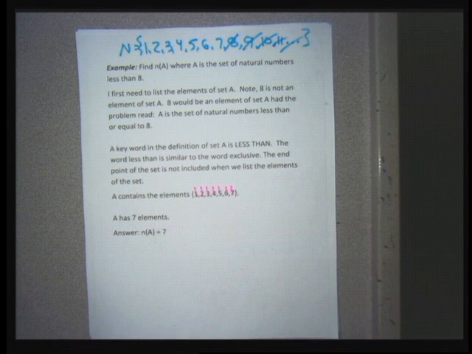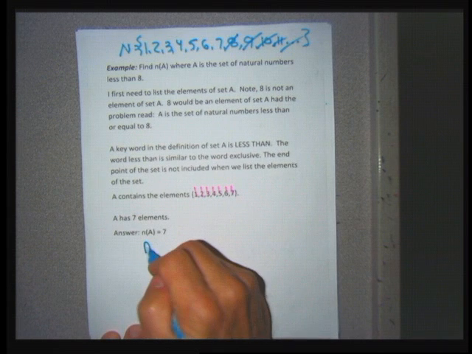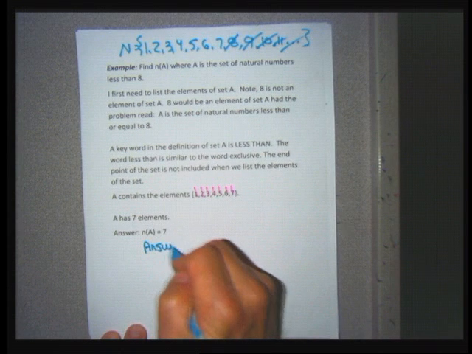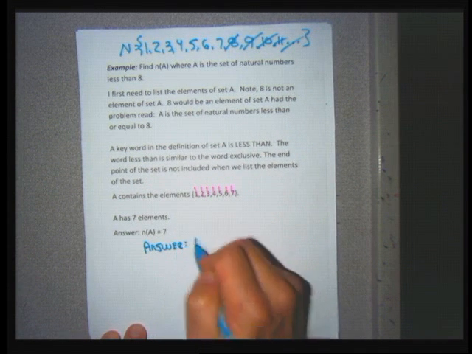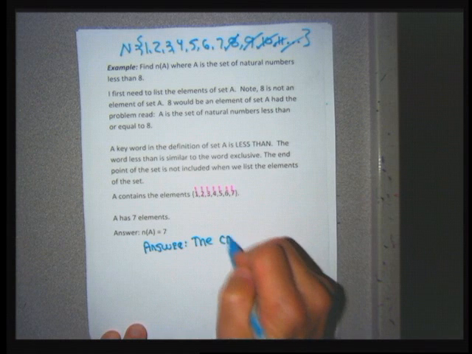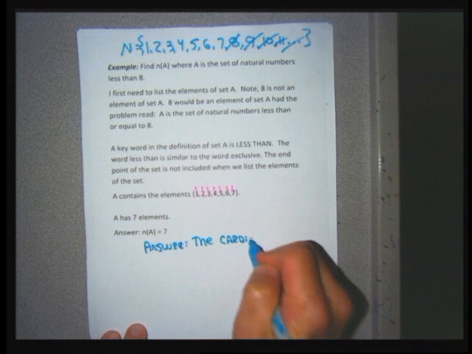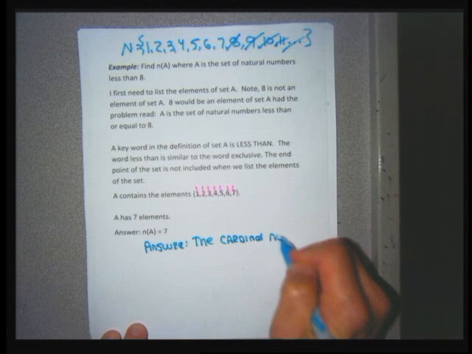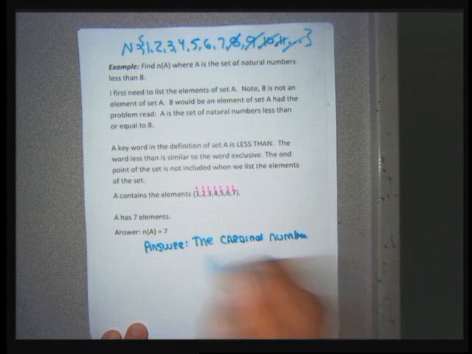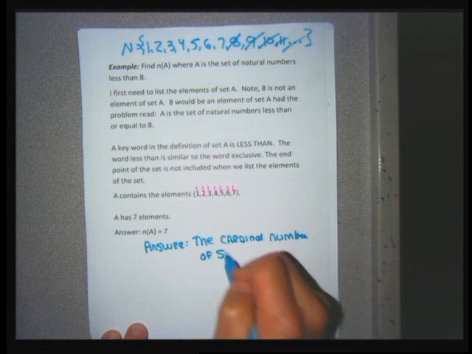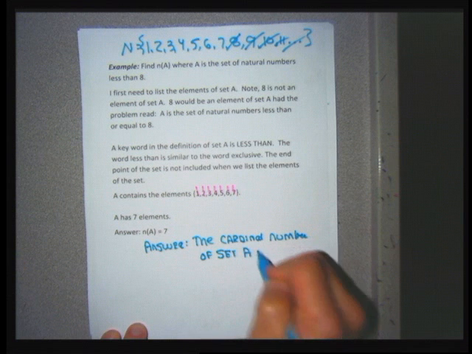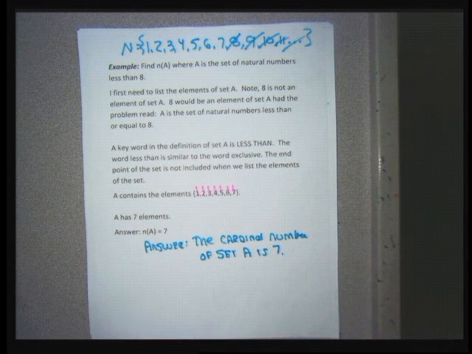Again, for my answer, I could have written, it wouldn't be wrong, I can say the cardinal number of set A is 7. That would also be correct.